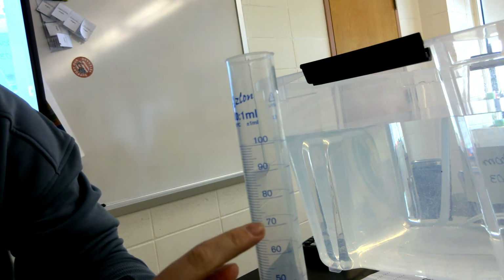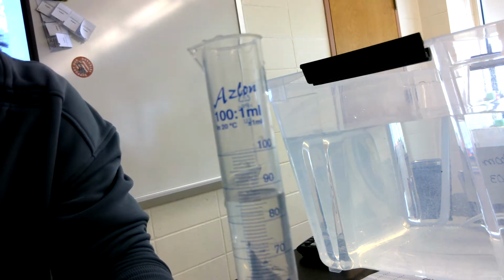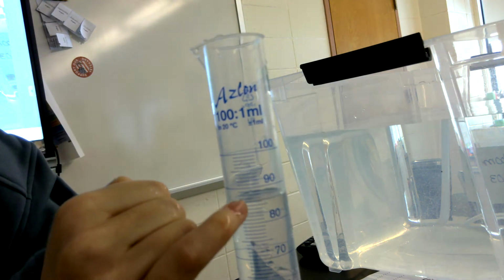Okay, so to measure a liquid, we use a graduated cylinder. So here's my graduated cylinder right here. And as you can see, we have our marks on each. For every 10, we have a larger number so we can read it. So to measure liquid, we would read these hash marks.